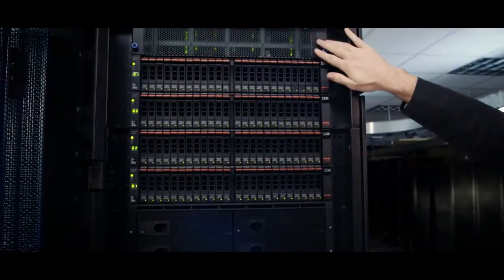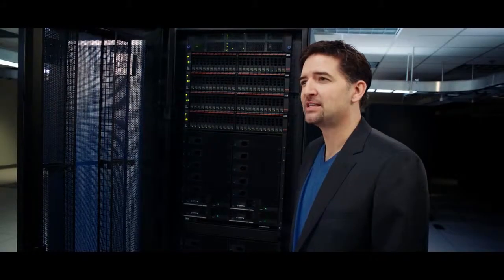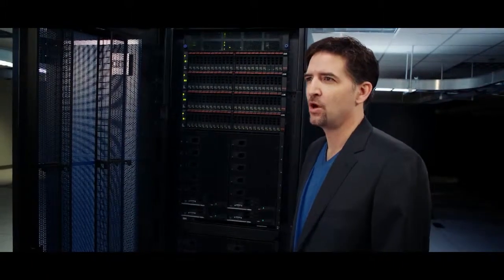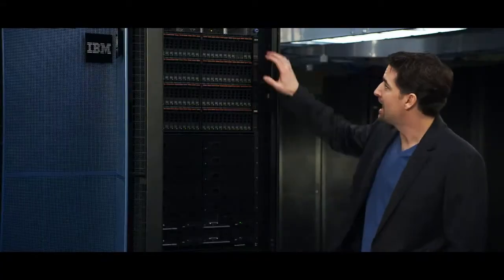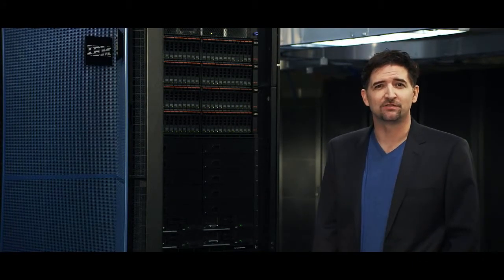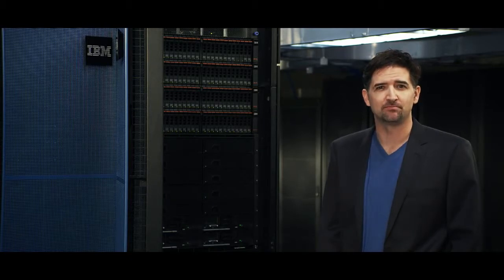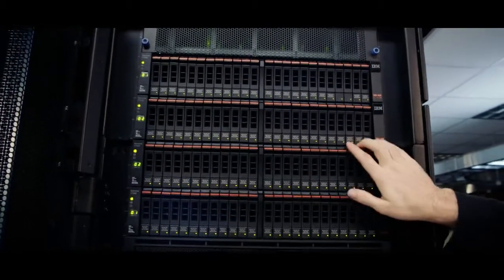At the top of the rack, we have our IBM System Networking top-of-rack switch. The switch provides 10 gigabit Ethernet connectivity within the rack and 1, 10, or 40 gigabit connectivity to your existing data center network. Next, we have our V7000 storage system. The V7000 is a fully virtualized storage subsystem. We've loaded it with a balanced mix of hard disk and solid-state disk.